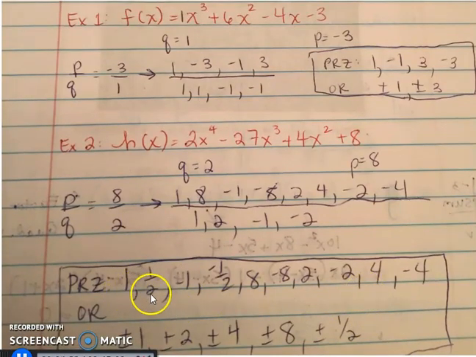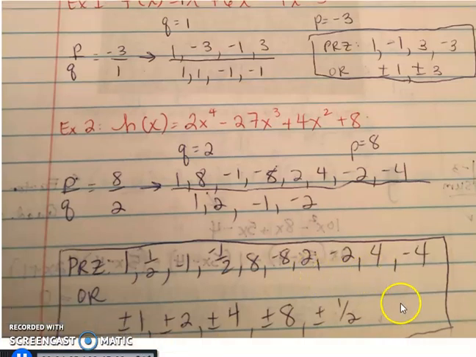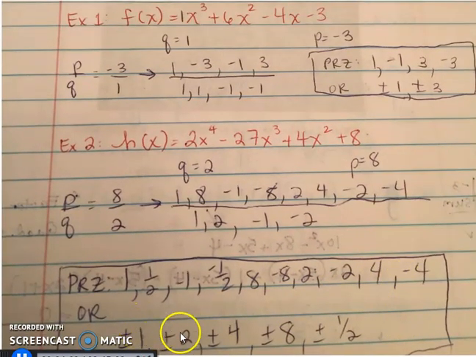So I would get 1, 1/2, -1, -1/2, 8, -8, 2, -2, 4, and -4. You can also rewrite this as ±1, ±2, and then so forth. So instead of testing all kinds of numbers to figure out which ones are zeros, like 3, 7, 10, and so forth, you only have to go through this list and see which ones give you a remainder of 0 when you use long division. And that will help you find your x-intercepts.